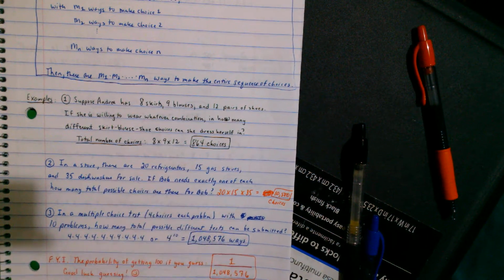In a store, there are 20 refrigerators, 15 gas stoves, and 35 dishwashers for sale. If Bob needs exactly one of each from that store, how many possible choices are there for Bob to choose from? Well, 20 refrigerators times 15 gas stoves times 35 dishwashers. He's got 10,500 choices. In a multiple choice test, again, there are 4 choices for each problem, let's say A, B, C, and D, with 10 problems.